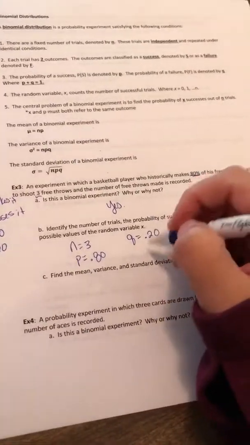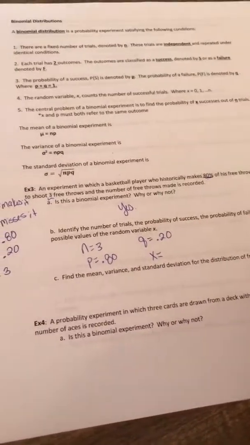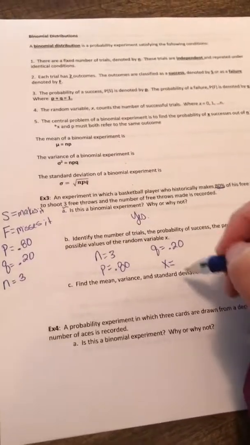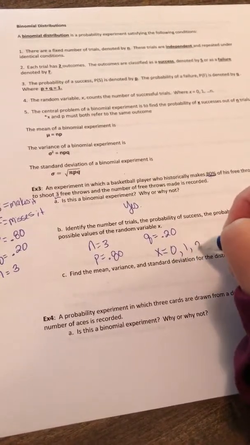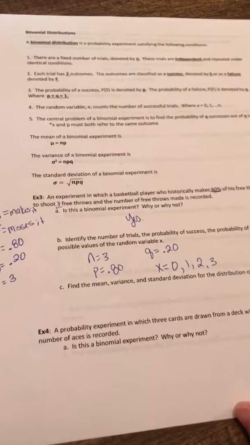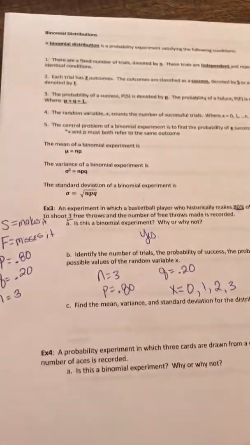And all the possible values of X. So if he's going to shoot this 3 times, he can either make none, he can make 1, he can make 2, or he can make all 3. So your X would be 0, 1, 2, or 3.